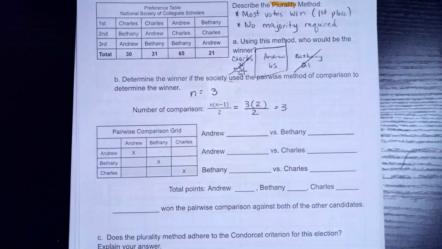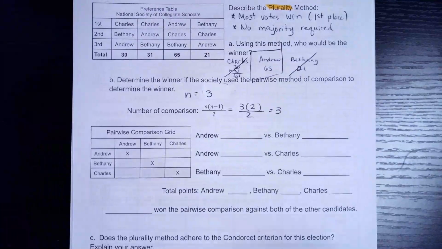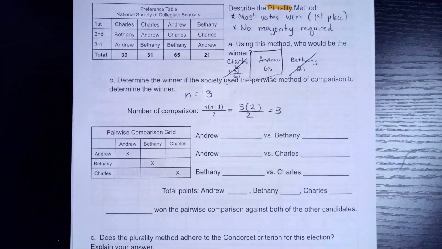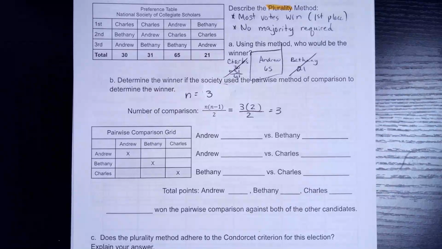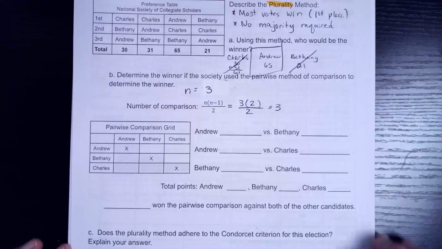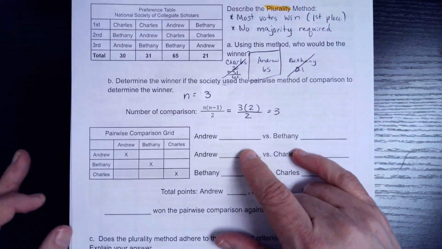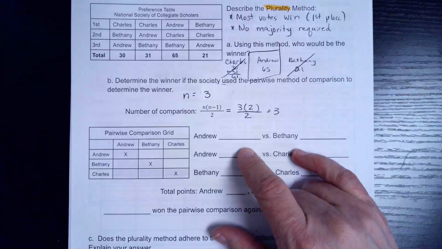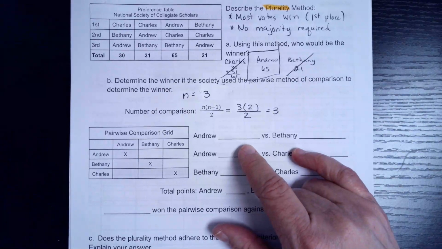Okay? So I am totally fine if you do not spell out whole names and you just use first letters. So far I haven't run across any homework problems where they put the same first letter on more than one thing. That's just a pain. Okay? So, Andrew versus Bethany. Gee, good thing I don't teach reading, huh?